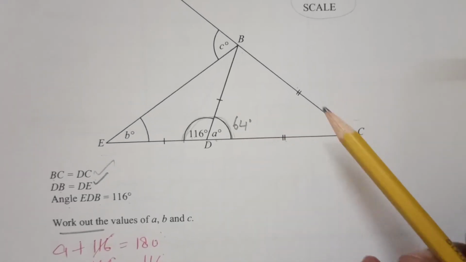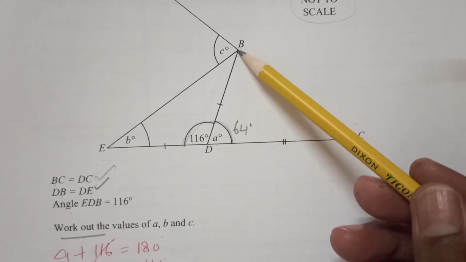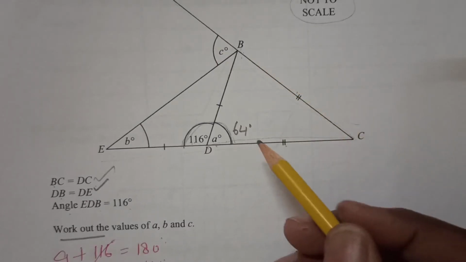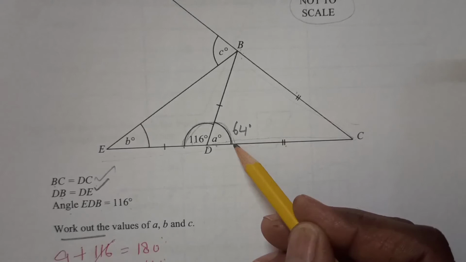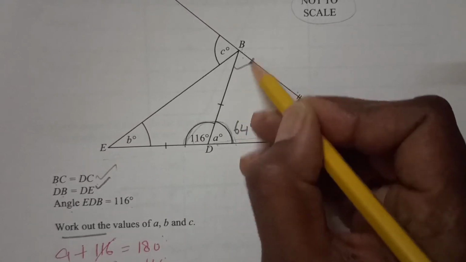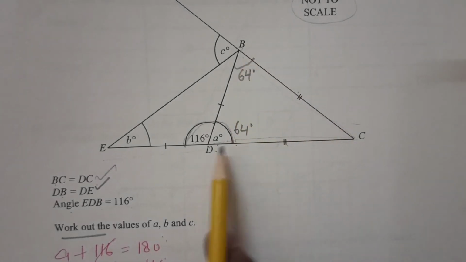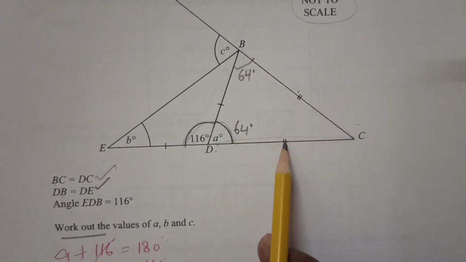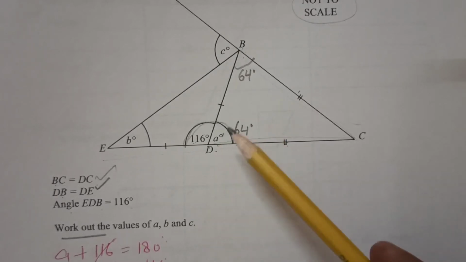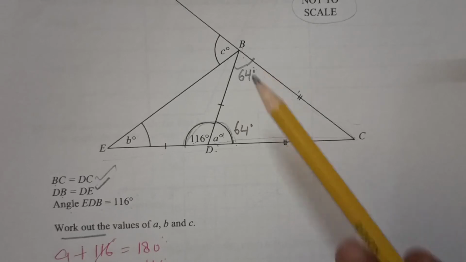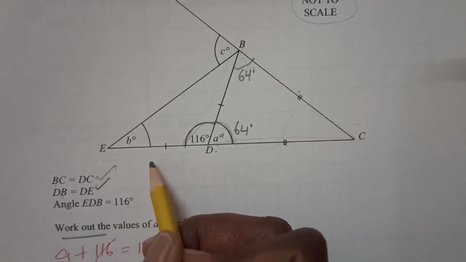So now you see, if you look at this triangle here, this angle is 64, right? So then this is also 64, because this is now an isosceles triangle. So this side is equal to this one, so that means these opposite angles are equal. So we got this angle as 64, right? So now we move to this side.